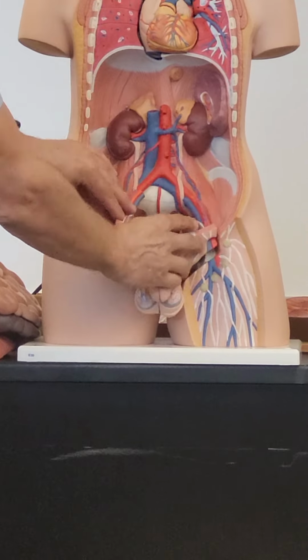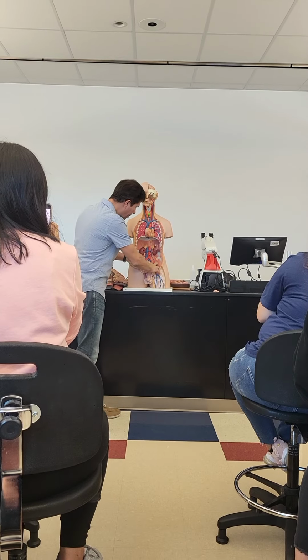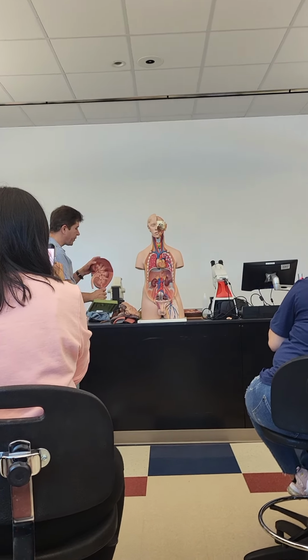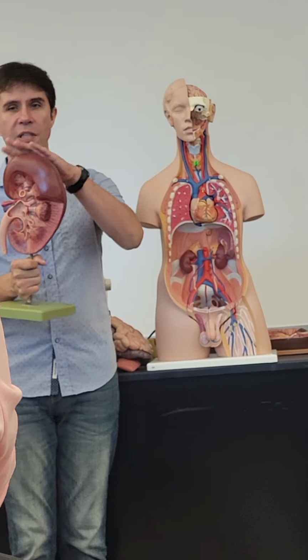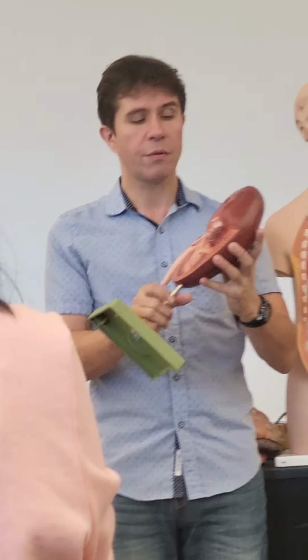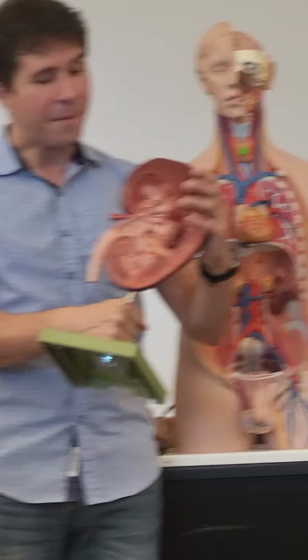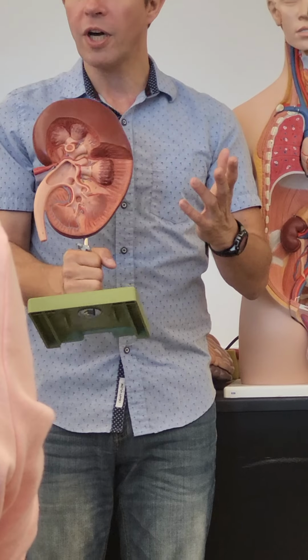So document pictures of both male and female versions for that. Then we have this model of the kidney. Obviously, this is larger than the kidney in reality in humans. Maybe, I don't know, this may be like an elephant size or something. But basically, what are the parts?